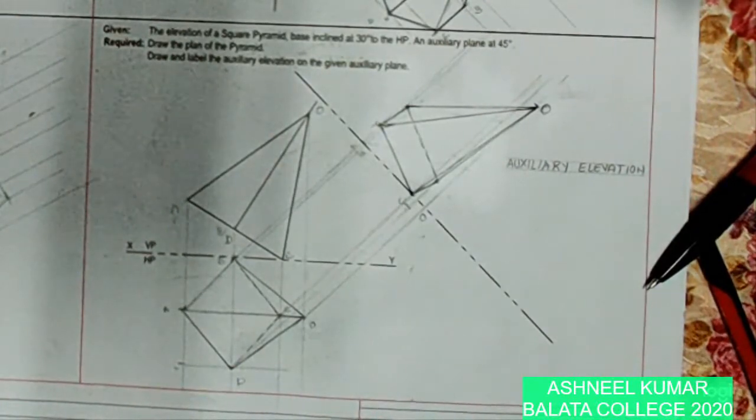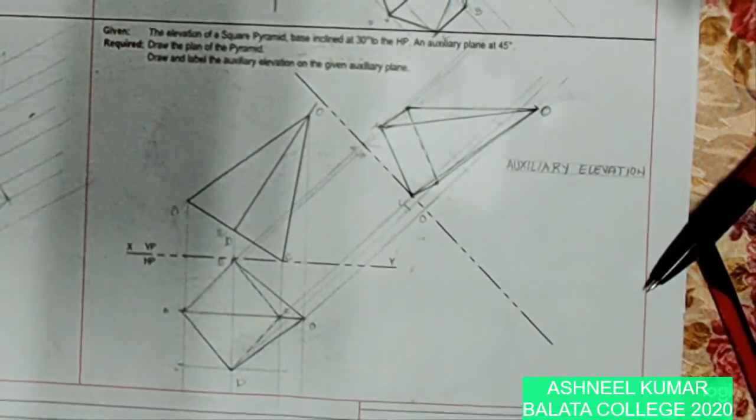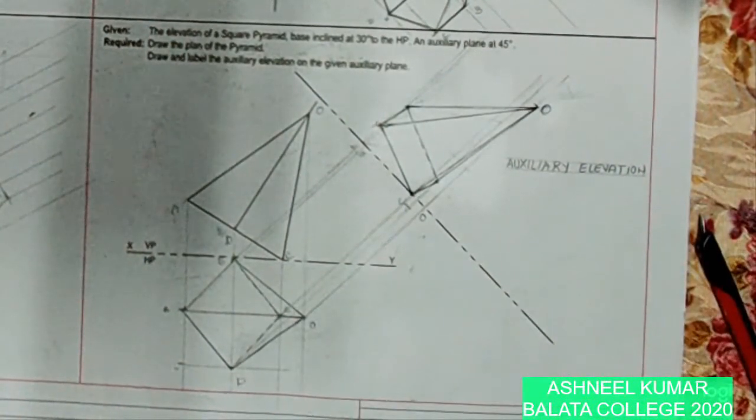Okay, let's look at the last question on the worksheet. It says the elevation of a square pyramid which has a base inclined at 30 degrees to the HP and auxiliary plane at 45 degrees. You are required to draw the plane of the pyramid and also draw and label the auxiliary elevation on the given auxiliary plane. Right, so first of all, this is what you're going to do.